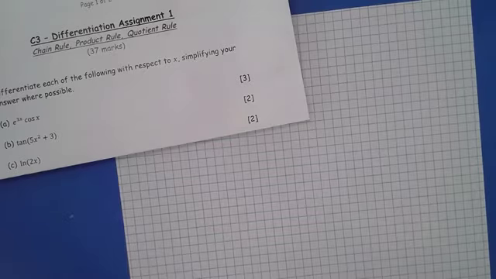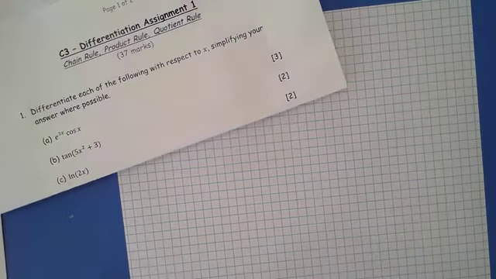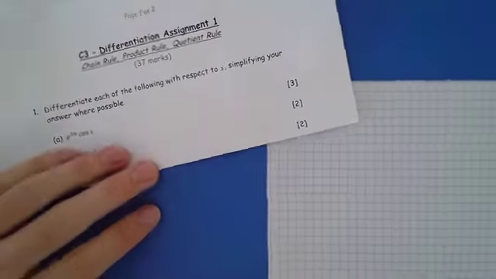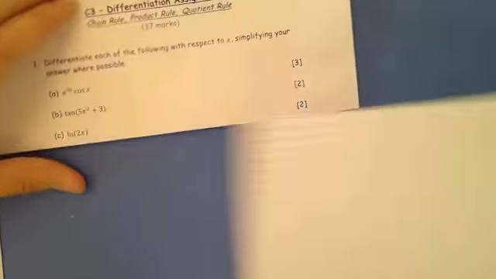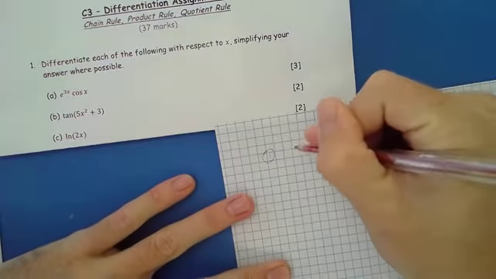I'm going to go through the differentiation assignment as it was quite tricky. The first time we do the C3 stuff is not the easiest stuff in the world. So I'm going to go through each of these. Okay, so number one, we've got the following question.